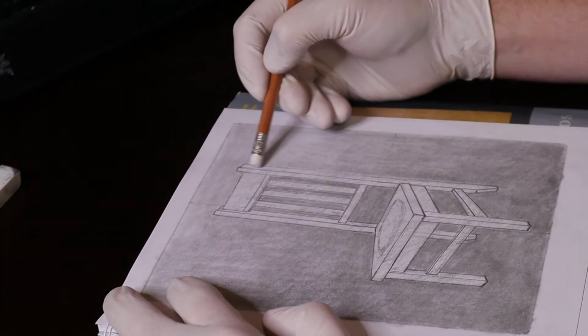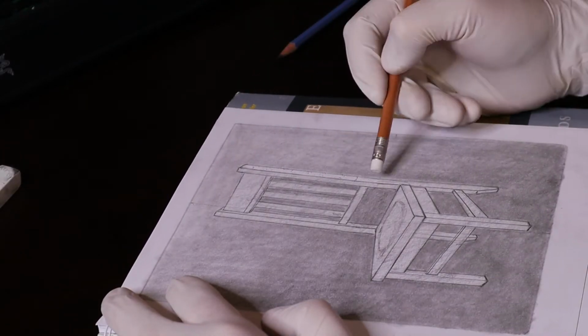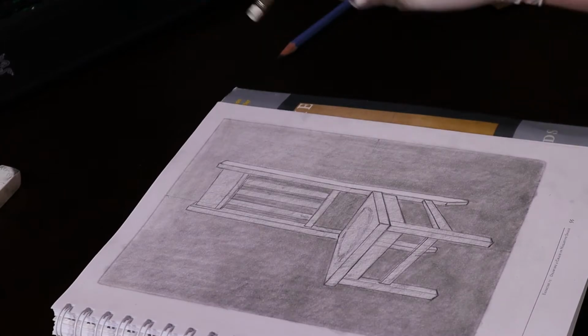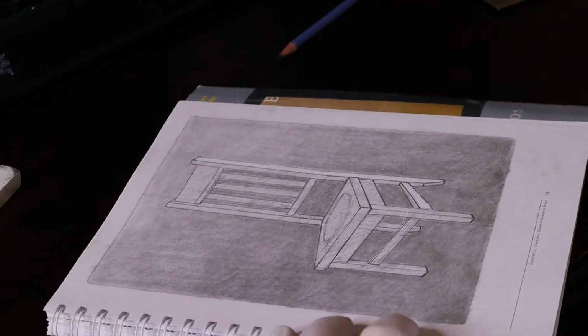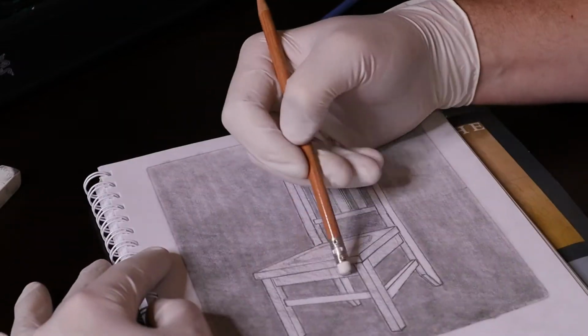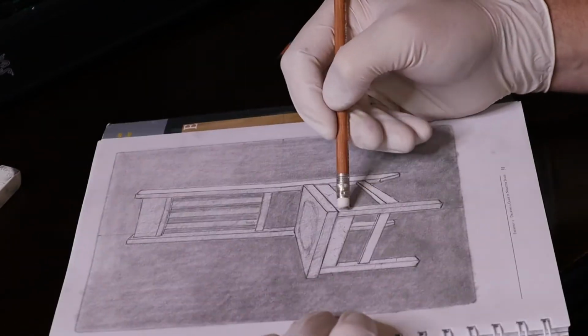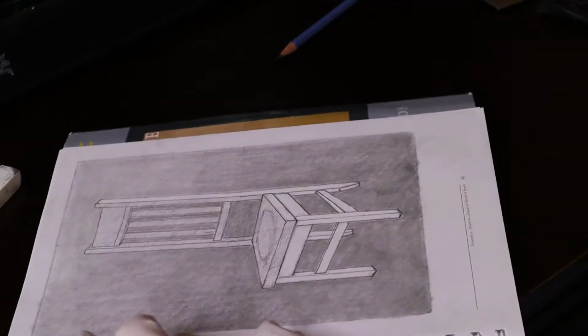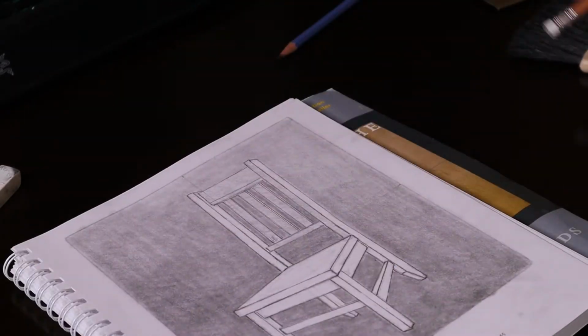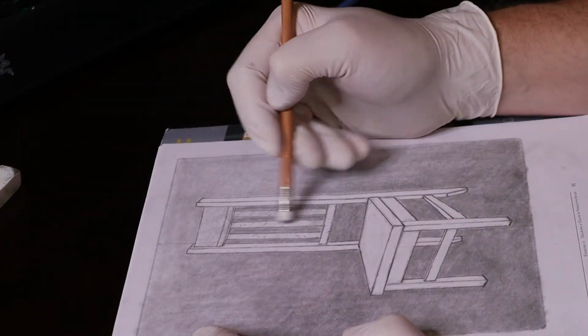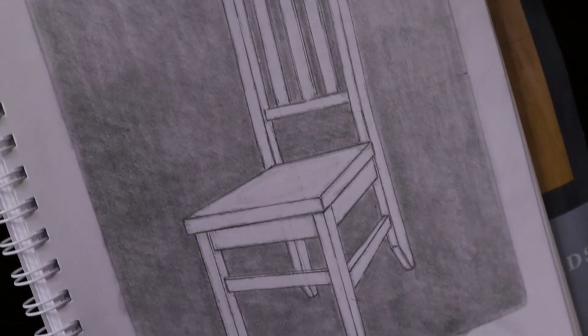Okay, so this edge of the chair... okay, so there is a chair in negative space.